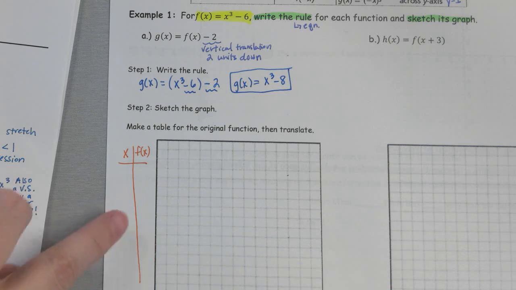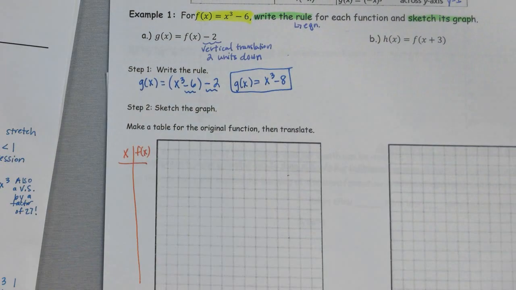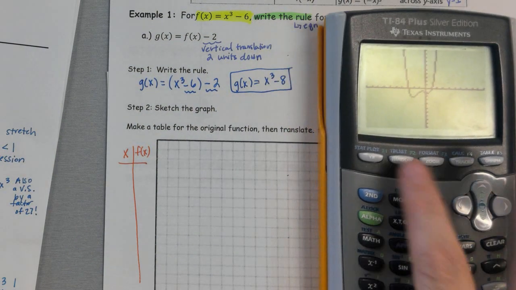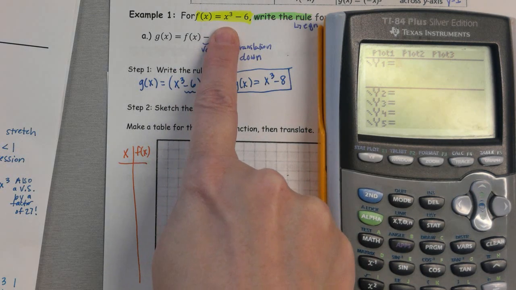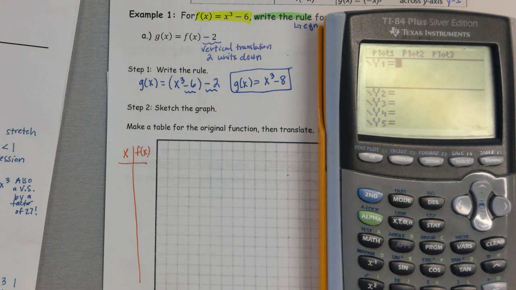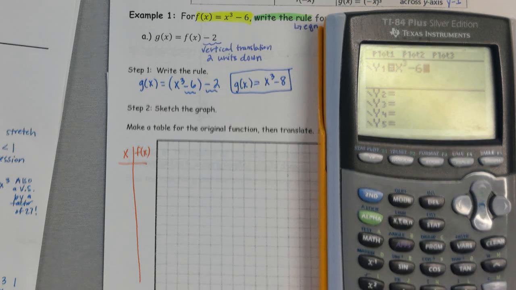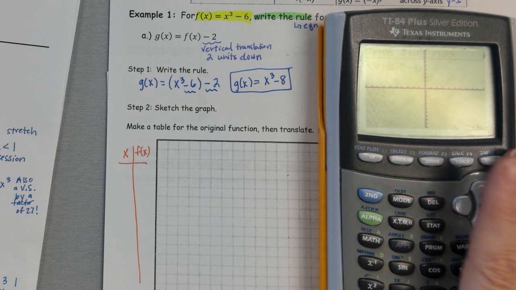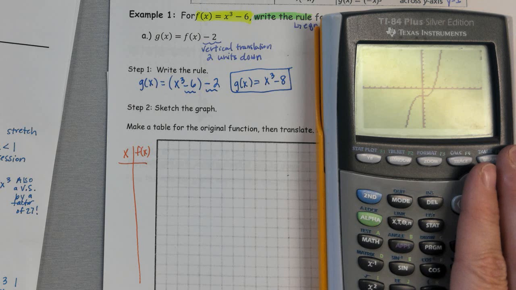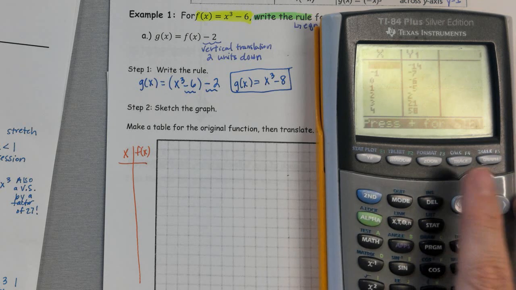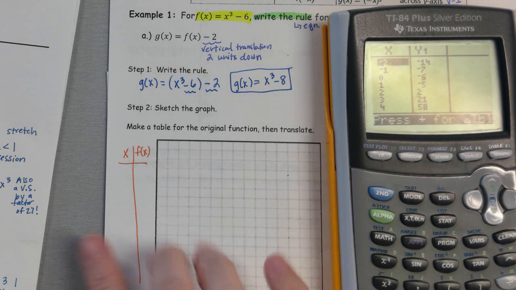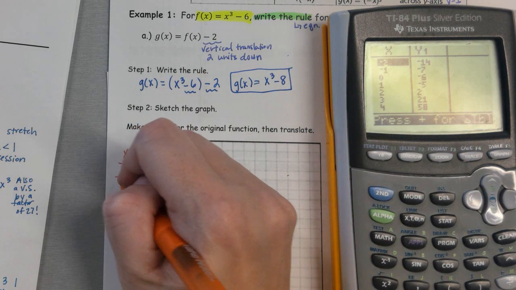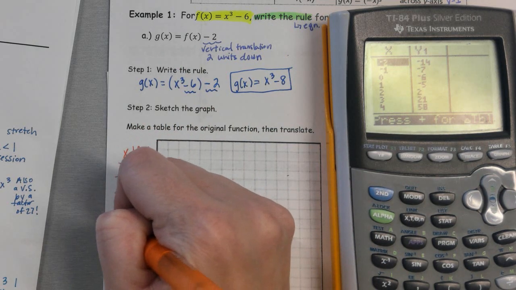Okay, so when we do the graph for this, like I said, I'm fine if you use your graphing calculator. Let's do that together. So your f of x is this. I'm going to graph x cubed minus 6. And you can look at the graph here. You can also just go to your table. I am going to graph from -2 to 2, just like I did with the parent function. So -2, -1, 0, 1, 2.